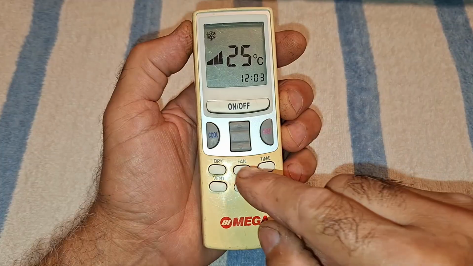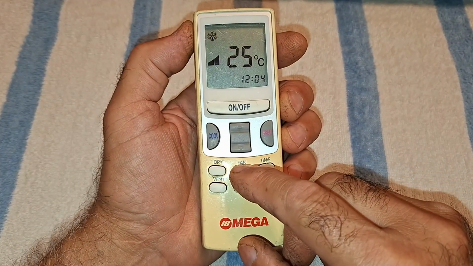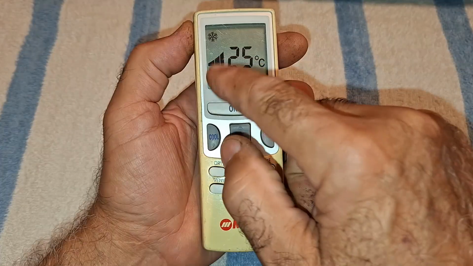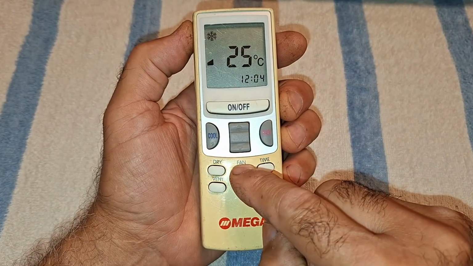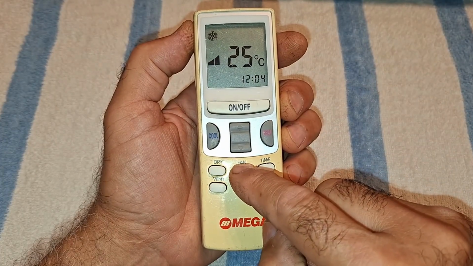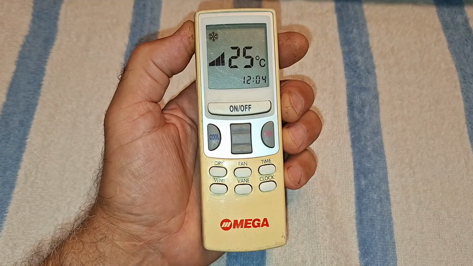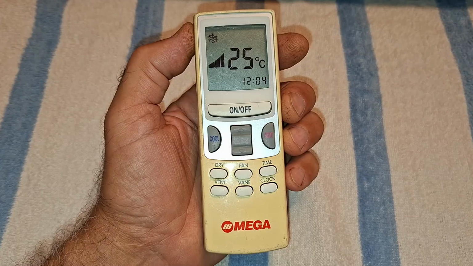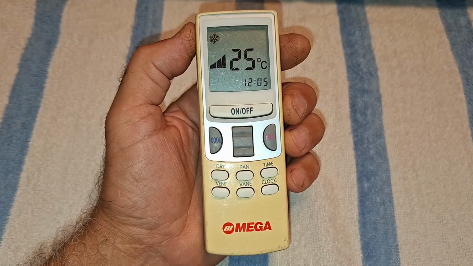We use the fan button to change the fan speed of the air conditioner. This air conditioner has 4 speeds: auto, low, medium, high. You can choose a low fan speed so that the fan sound of the air conditioner does not disturb you in the bedroom.